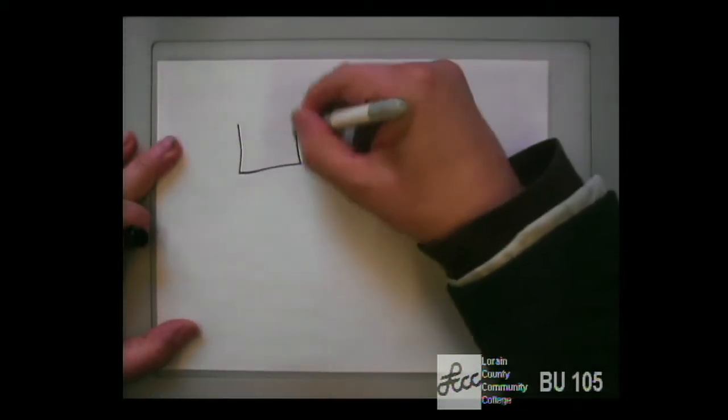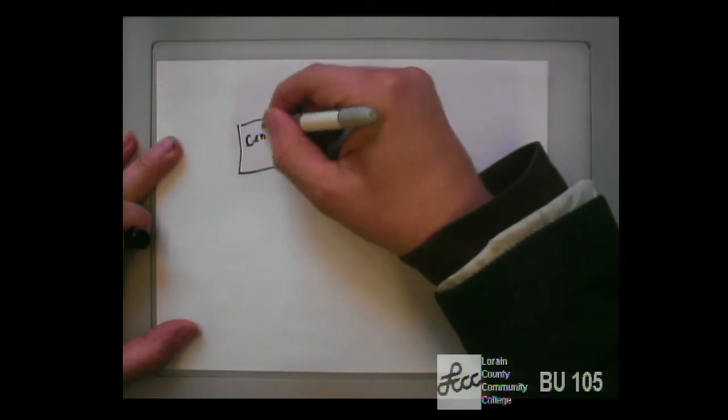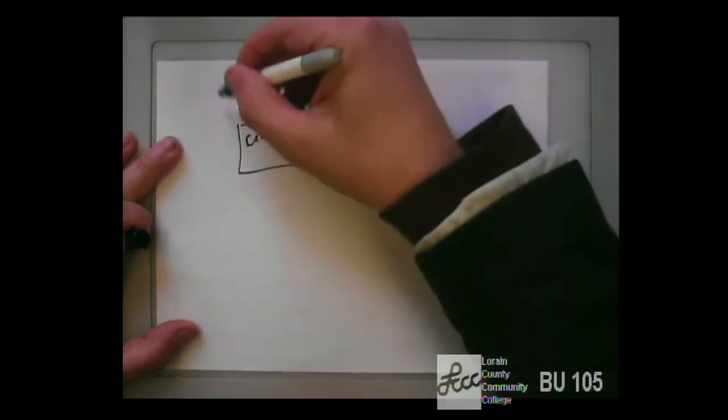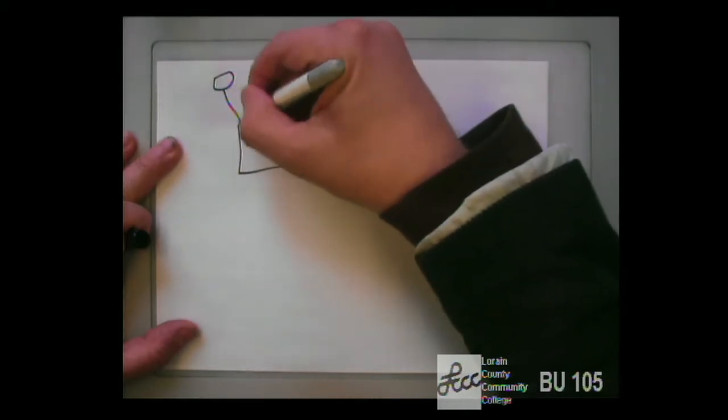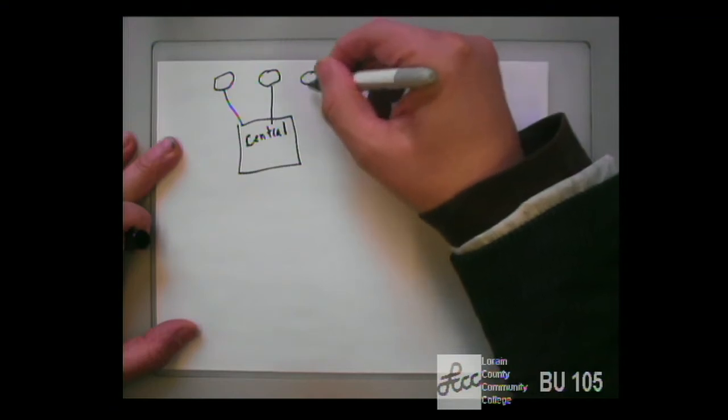So, main computer, and you had devices that would connect to it.